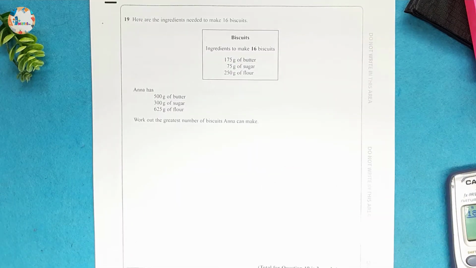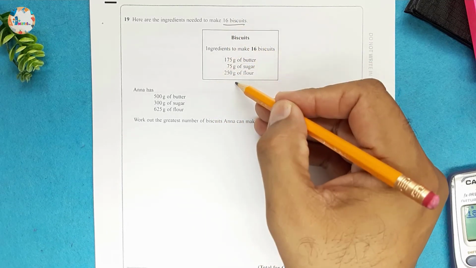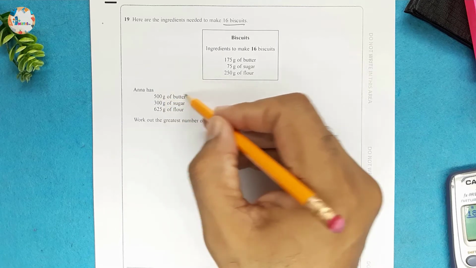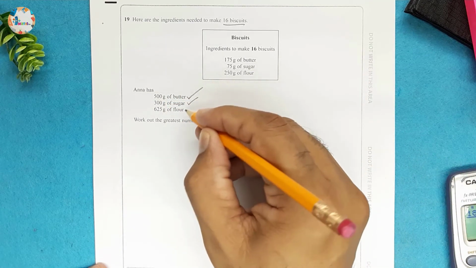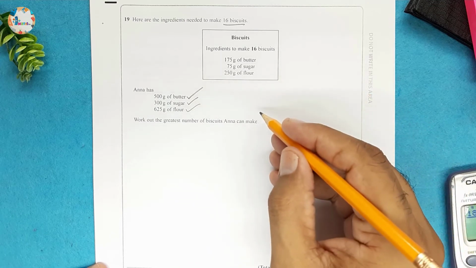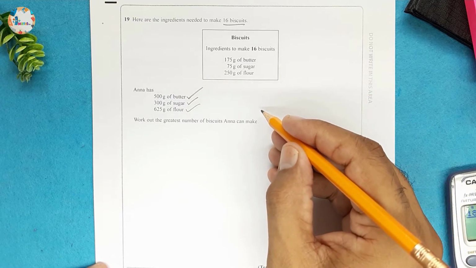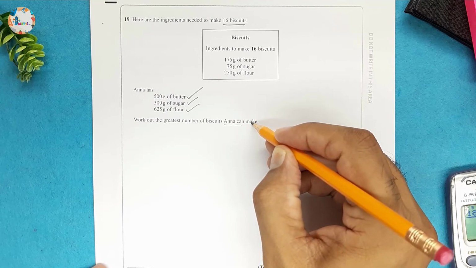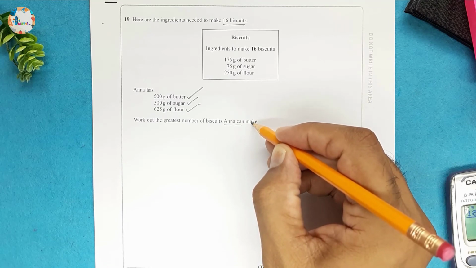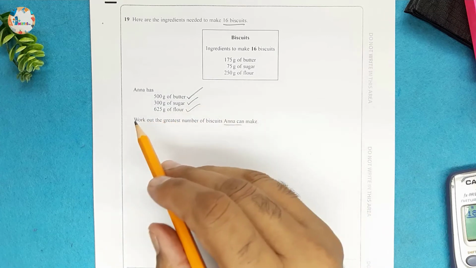Here are the ingredients needed to make 16 biscuits. Anna has 500 grams of butter, 300 grams of sugar, and 625 grams of flour. Work out the greatest number of biscuits Anna can make. So we'll have to check which one is the minimum one.